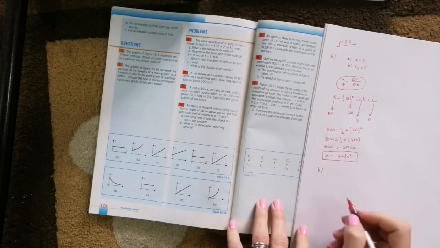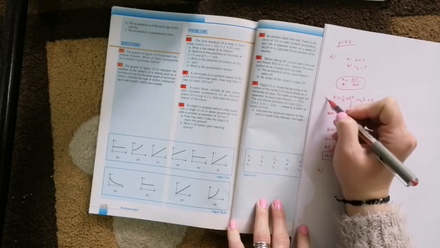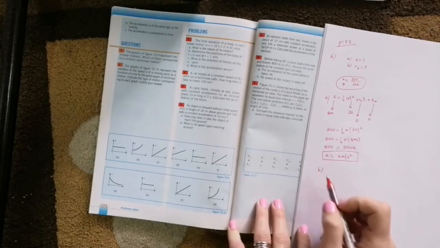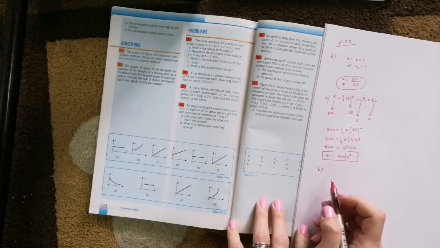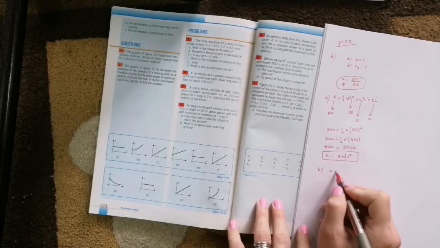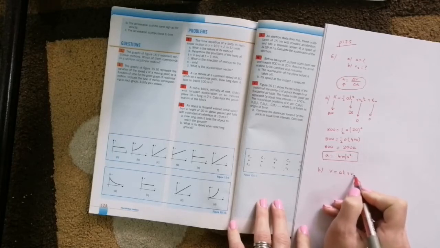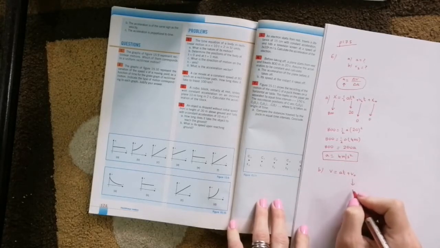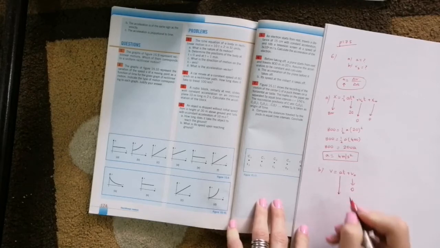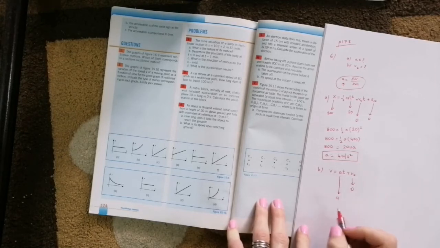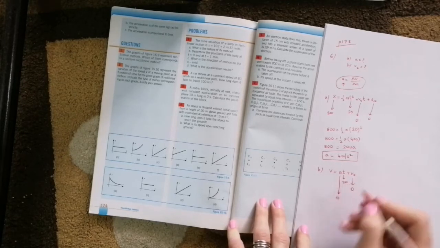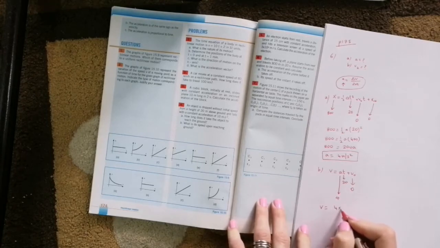Now, for part B, I have to calculate the V. So, V equals AT plus V0. V0 is 0. Now, A is known, it's 4, and T equals 20. V equals 4 times 20 equals 80 meters per second.